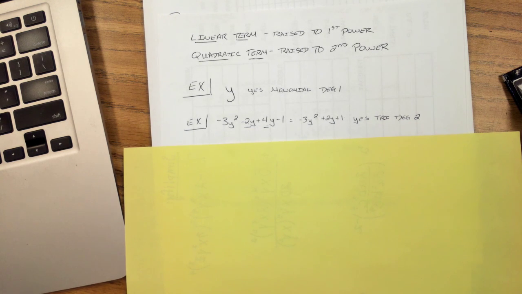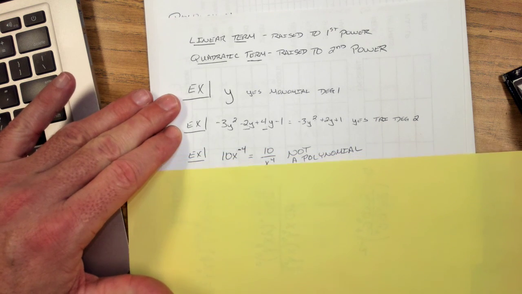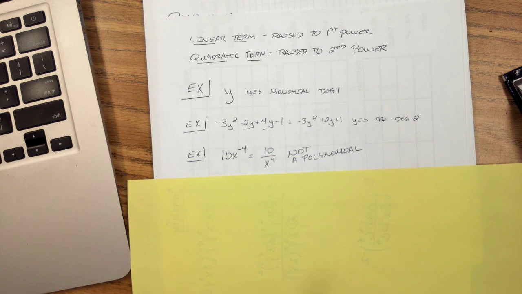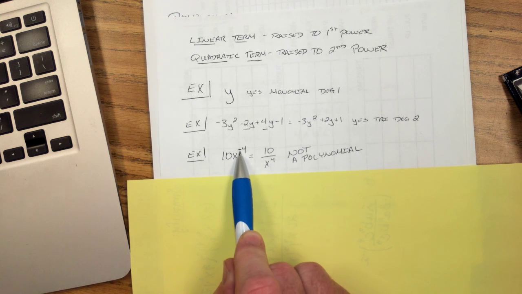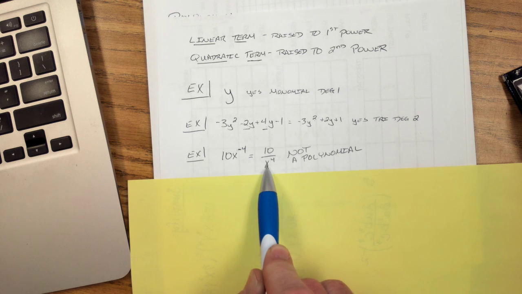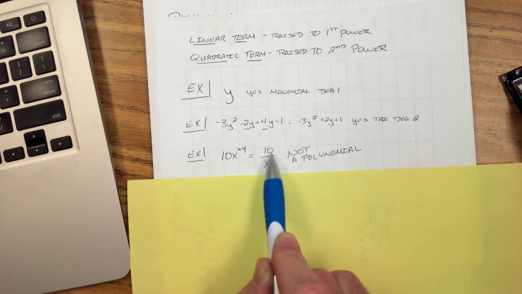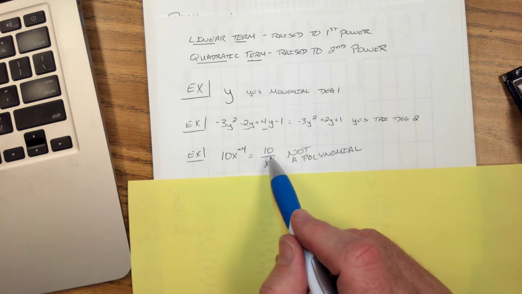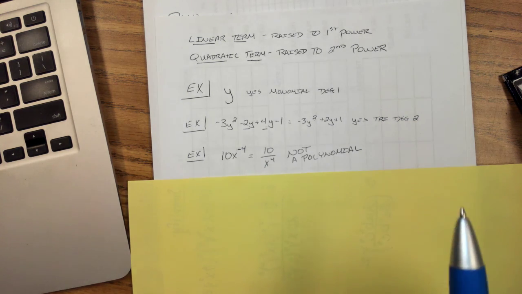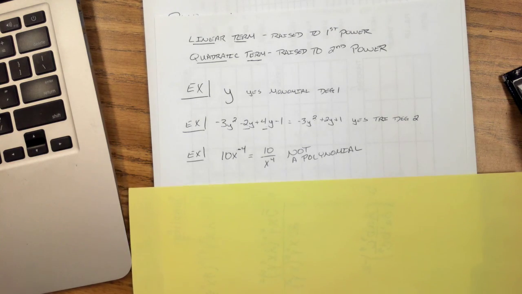Okay, look at this next one now. This next one is not a polynomial. People will be confused at first, and they'll look at that and they'll say, well, wait a minute, there's a multiplication. Understand what a negative exponent means. That goes down to the denominator, which makes this not a product, but a division problem. By definition, that's not what a monomial is, or a polynomial for that matter. So we can't have those variables in the denominator, not a polynomial.